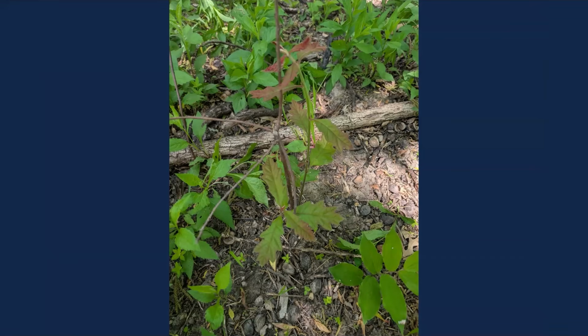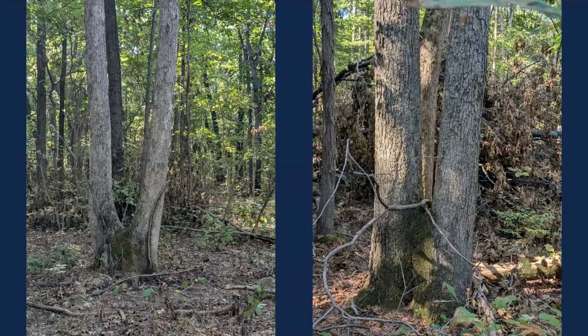And we see that whether that's fire, grazing, harvest, anything. Oaks tend to be very, very good at sprouting. And we even see that with older trees in some forests where the forest may have been logged in the past or may have been grazed heavily, and you can see that there's just evidence of former sprouting.